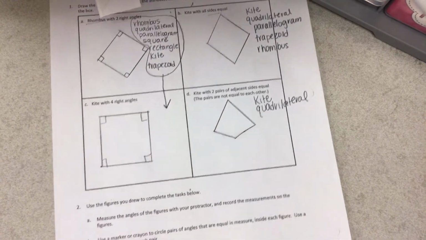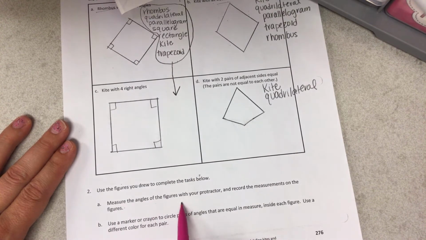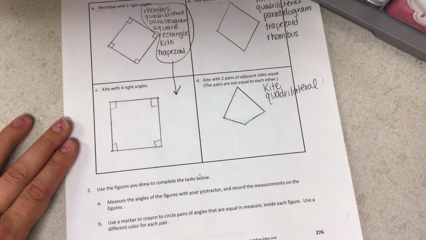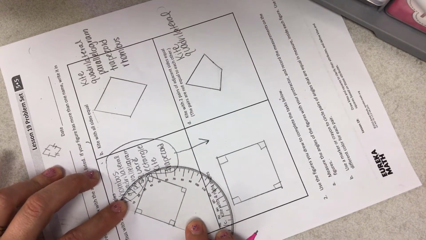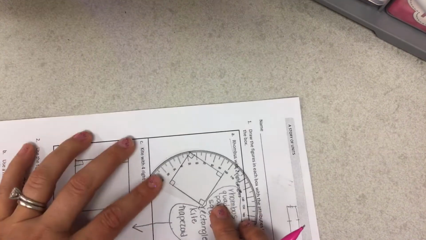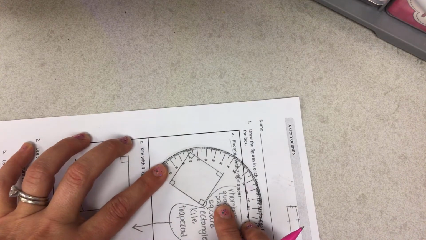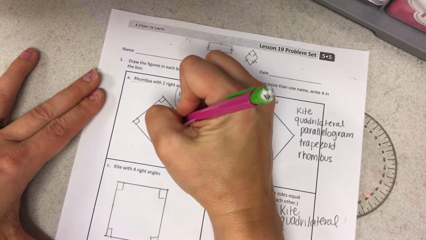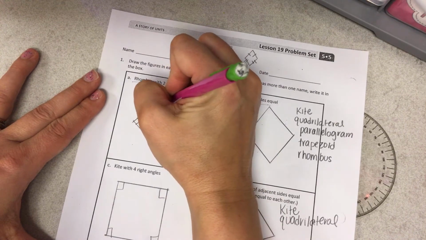So the next thing it says for number 2 is to measure the angles of the figures with your protractor. So we're going to go ahead and measure them. On these ones, they're pretty simple because I already know that they're all 90-degree angles. So I'm just going around and checking, and they all are, so we are good there. And I'm going to go ahead and label them as 90 degrees.